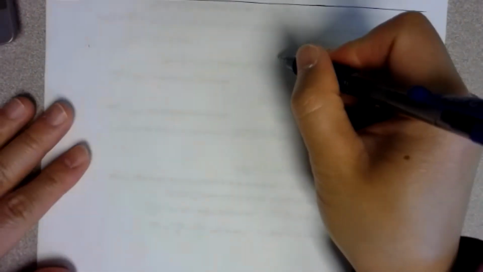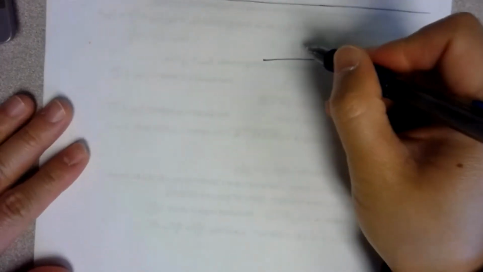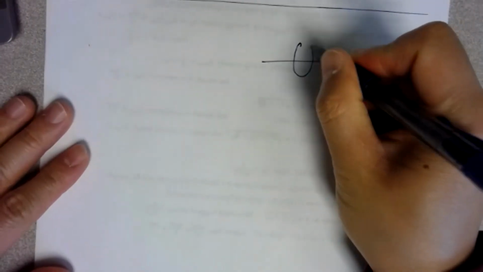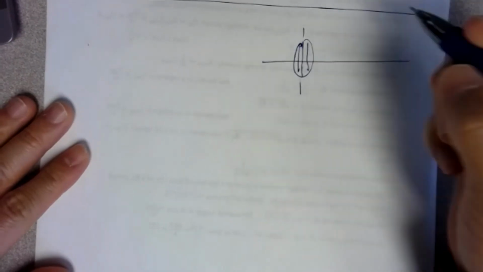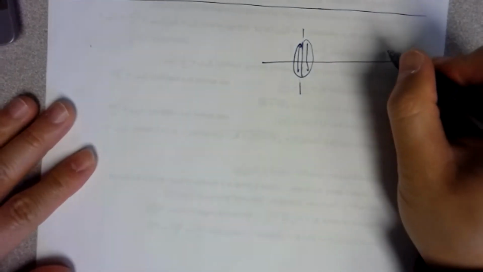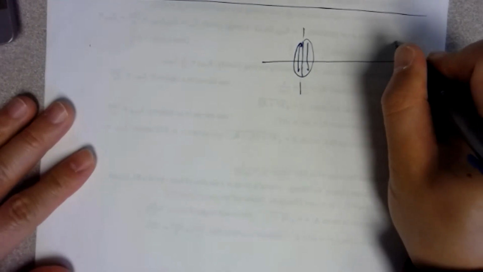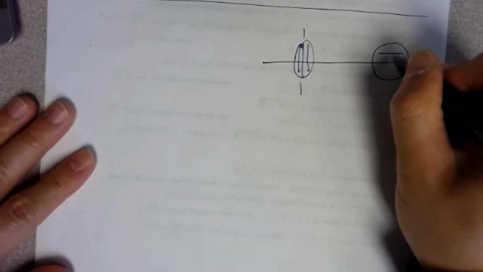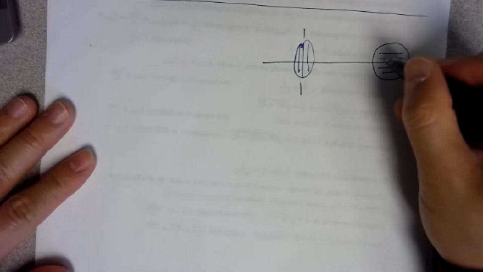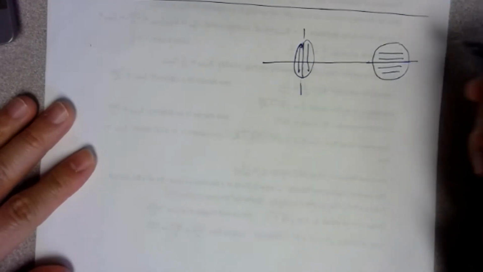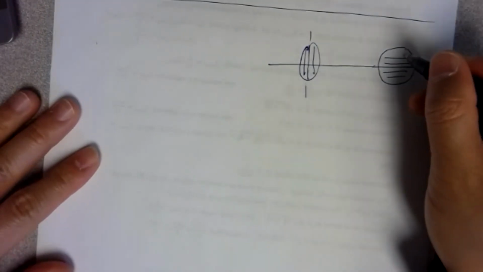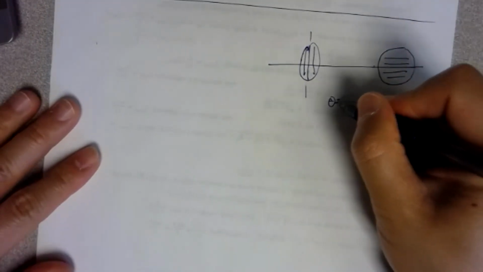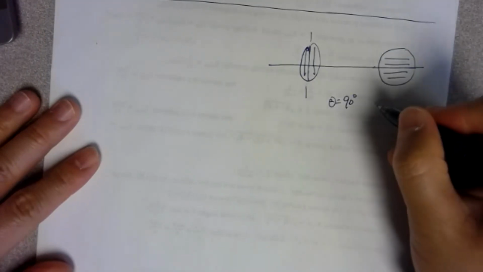We have two polarizers. Let's say the two polarizers are lined up like this. So this is the first one, and this is its transmission axis. The second one, you want to imagine that it goes something like this, transmission axis horizontal. So if you just have two, the angle theta between the first and the second transmission axes is 90 degrees, right?